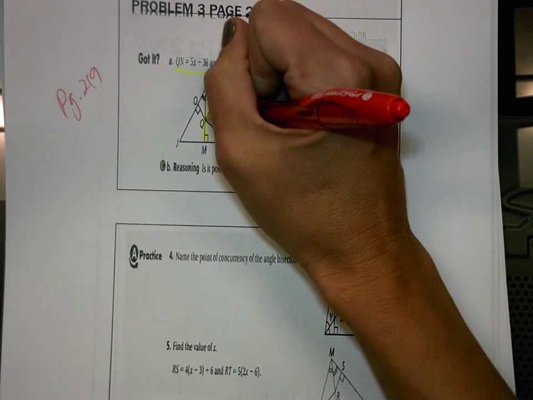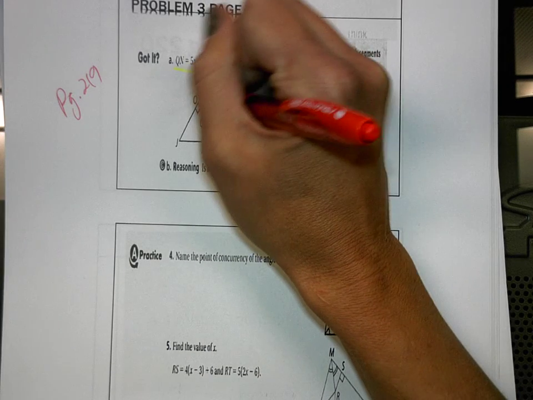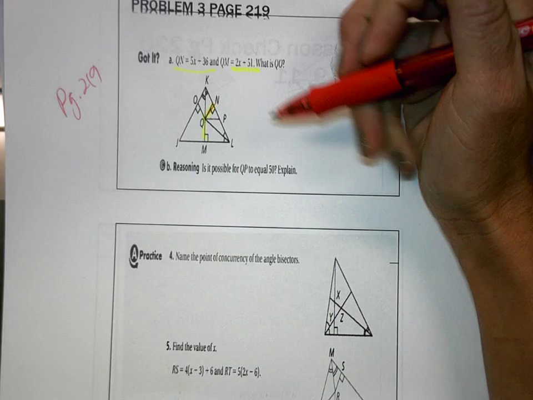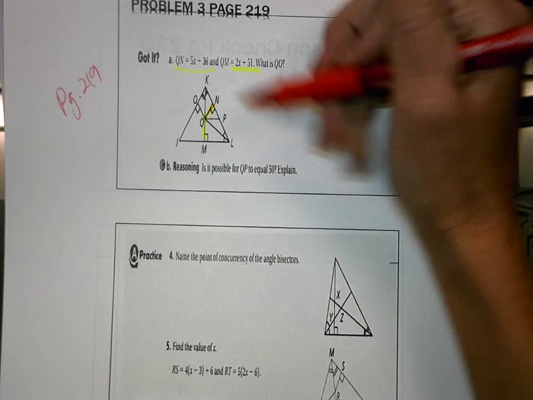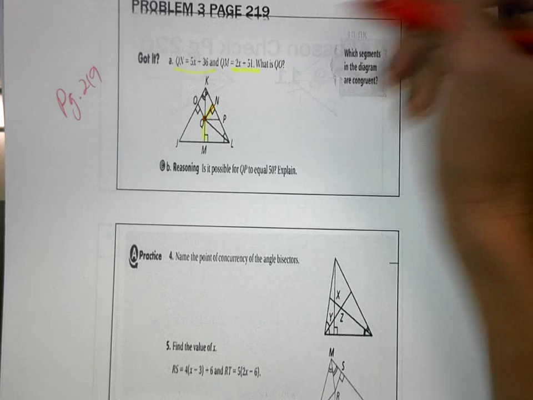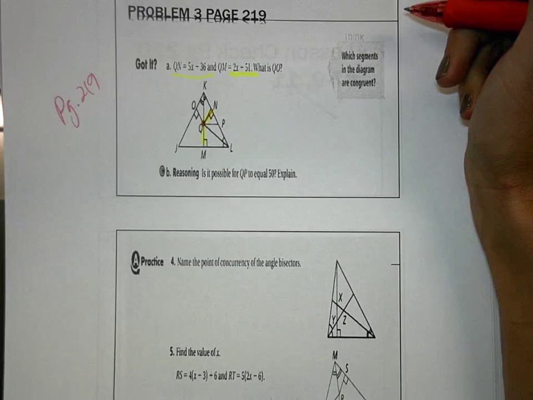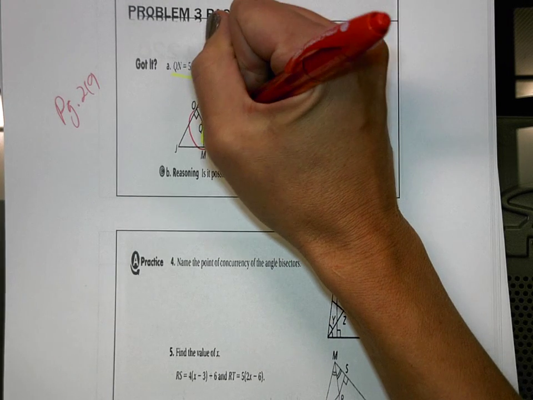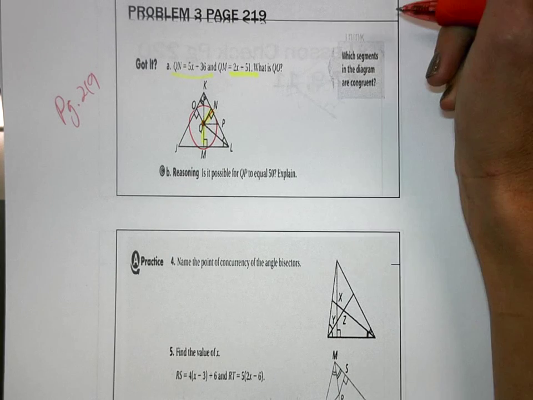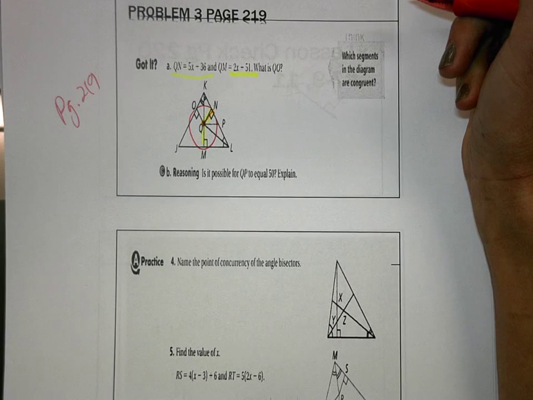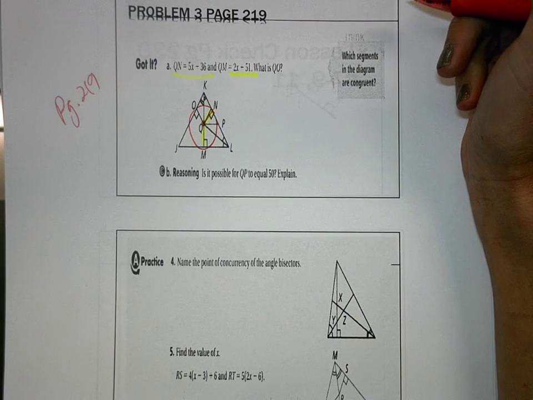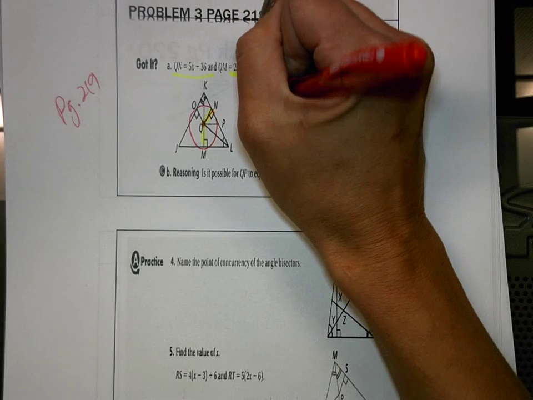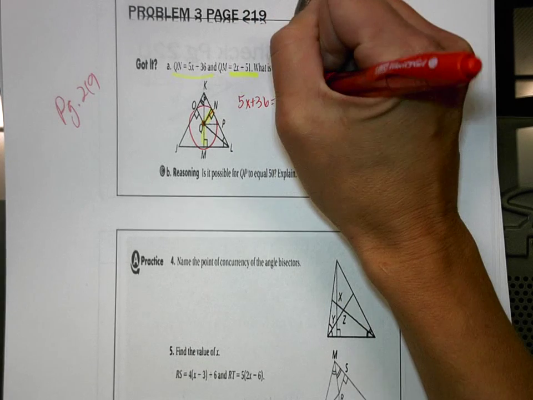This is one of your incenters, because see how it's doing an angle bisector? That point right there is the incenter, which means that each of these lines coming off that make 90-degree lines, those are equal. So what would I do to solve for x? Good. 5x plus 36 equals 2x plus 51.